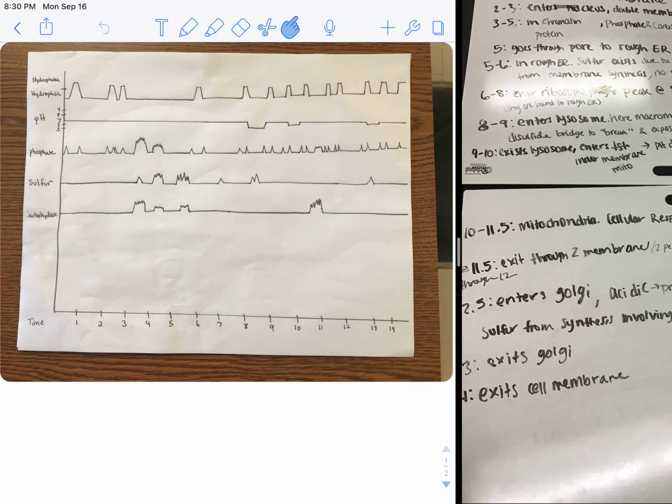So that's another membrane cross, which is going to be a hydrophilic to hydrophobic little peak. And then we're going to exit the cell membrane. So that's going to be the last peak.